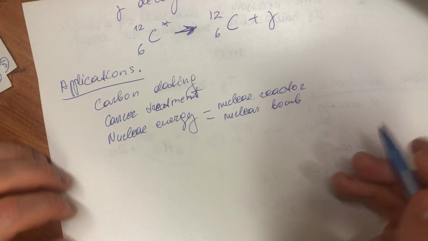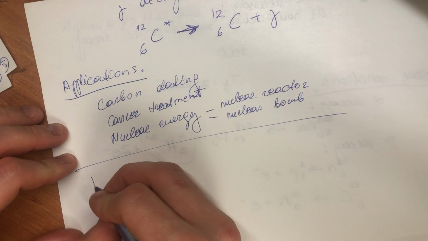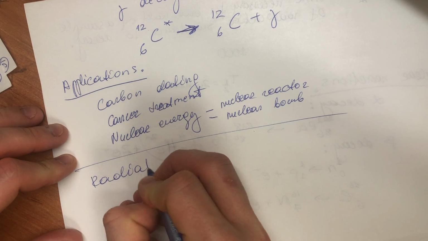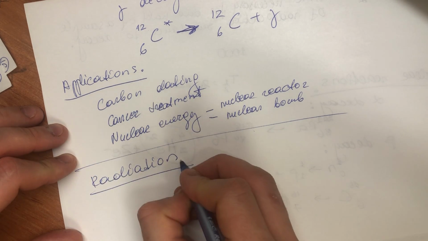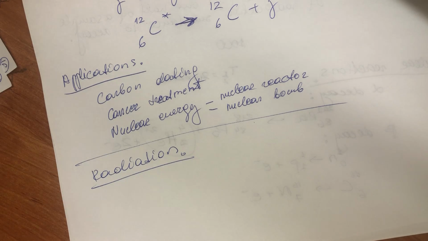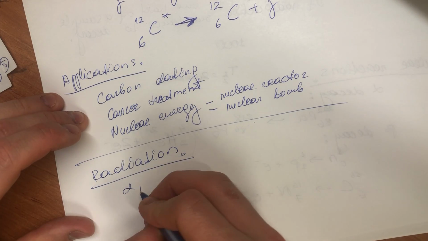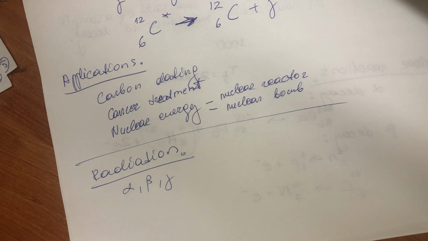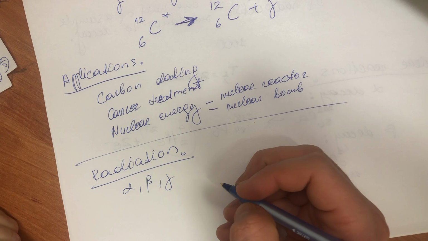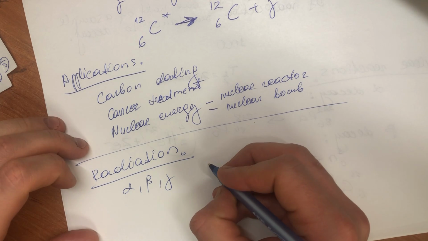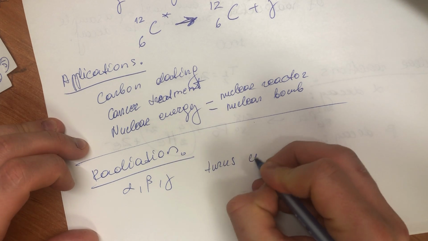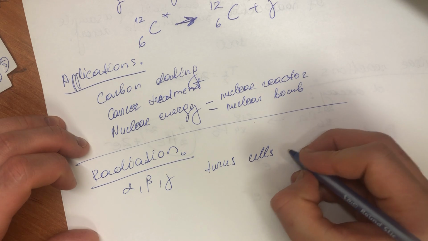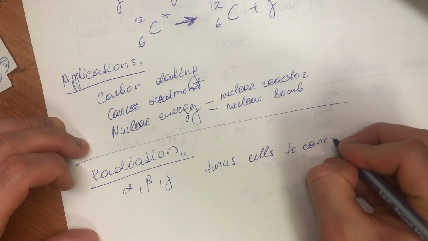Now speaking about radiation. Alpha, beta, and gamma radiation is harmful because it can ionize molecules in cells and turn cells into cancerous cells.